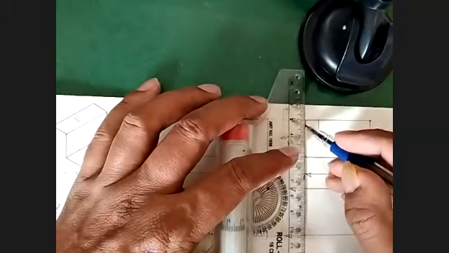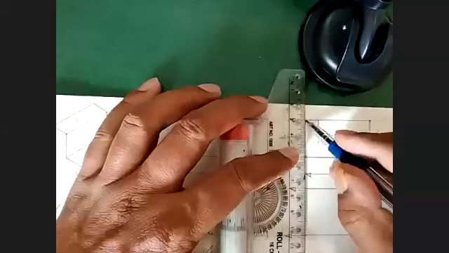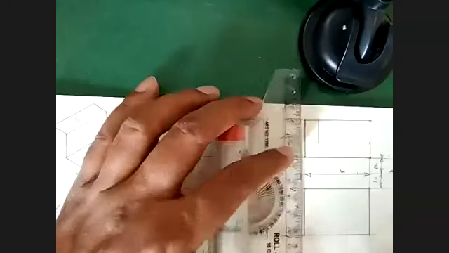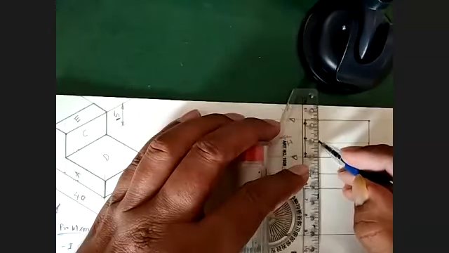This edge, I will make it with pen now. This edge is visible, right? This is visible. This edge is visible.